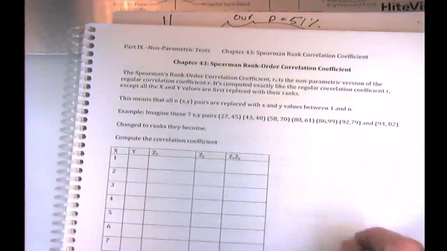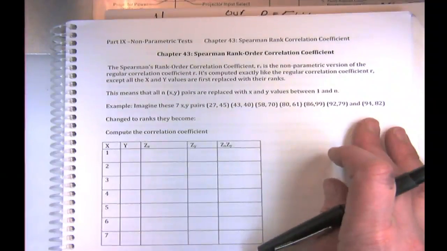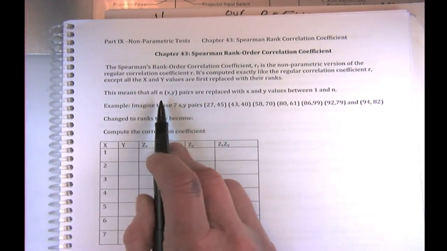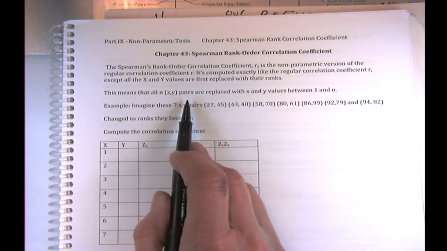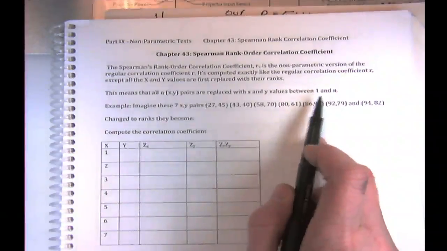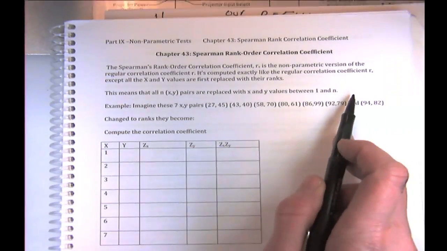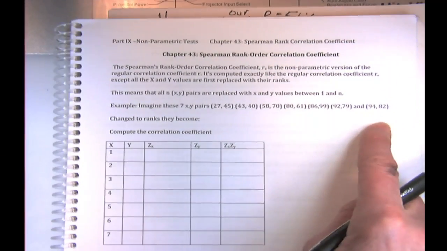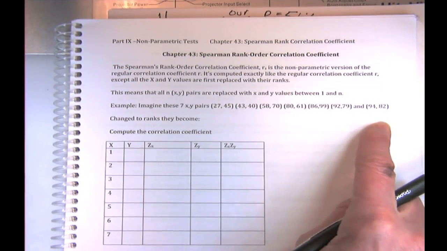So if you have n x, y pairs, you are going to replace them with x and y values between 1 and n. In this case we have 7 pairs, so all these numbers are going to get replaced with integers between 1 and 7.